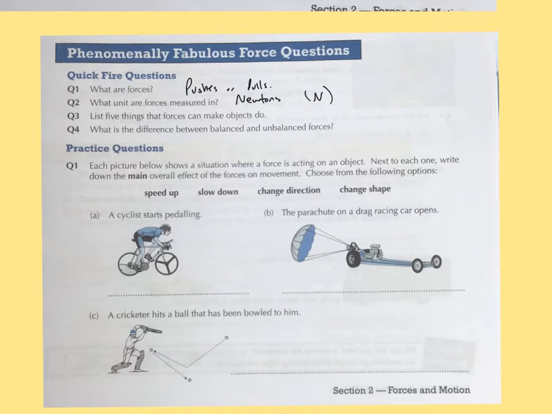The key thing is that forces are all about change. You can make an object change its speed, which in other words is get faster or get slower. They can make an object change direction, so change the way it's travelling. They can make an object turn, if it's like a lever or a seesaw, or they can make an object change shape.